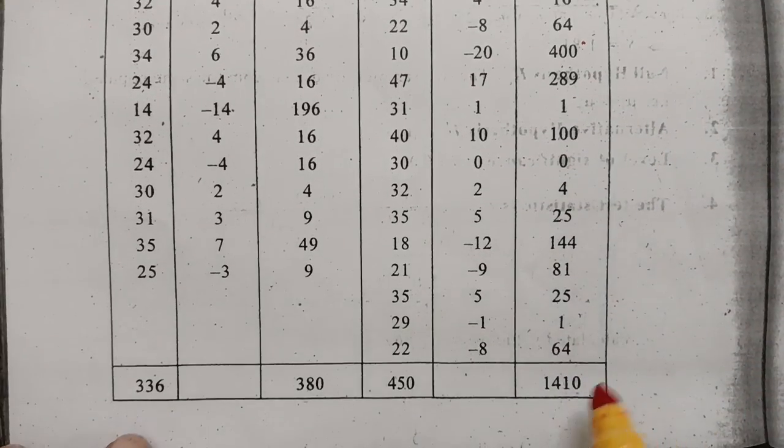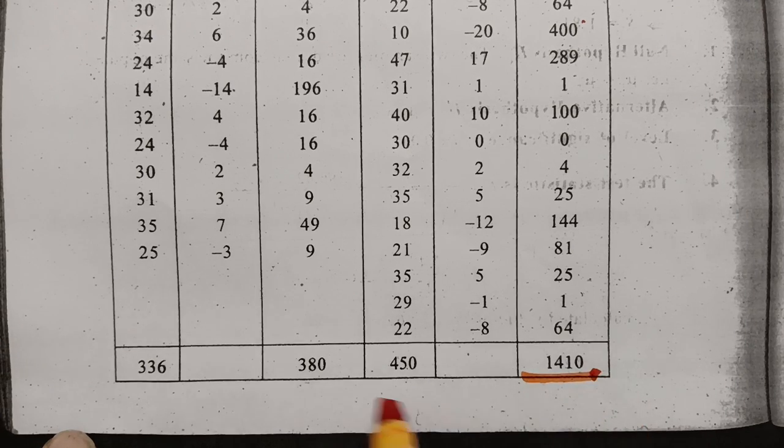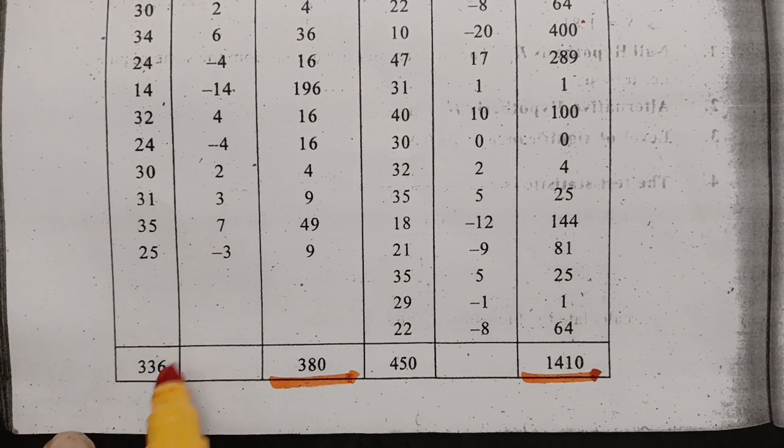So we have to fill this column and make an addition. This is (y minus y bar) whole square, and this is (x minus x bar) whole square, and this is sigma x, and this is sigma y. After getting these, we have to find the standard deviation.